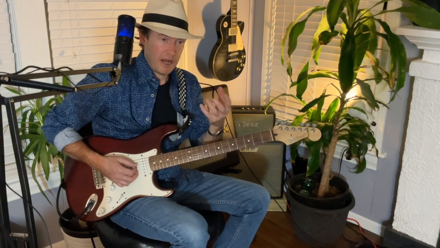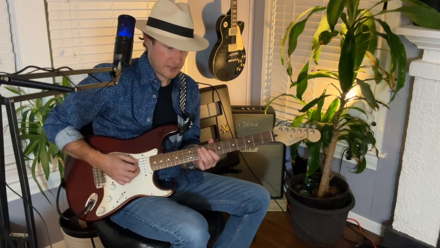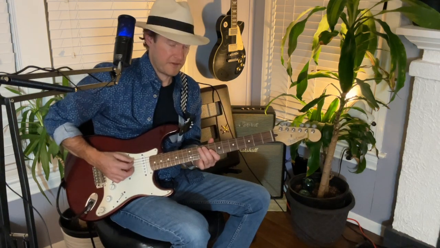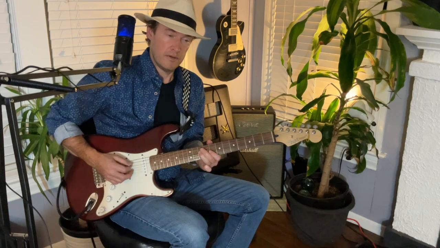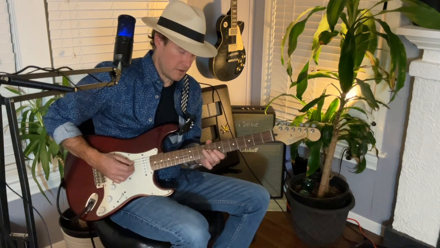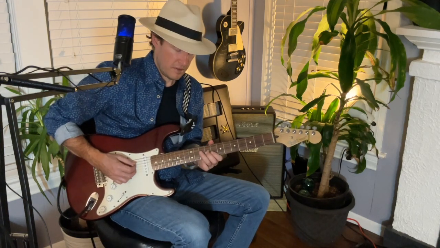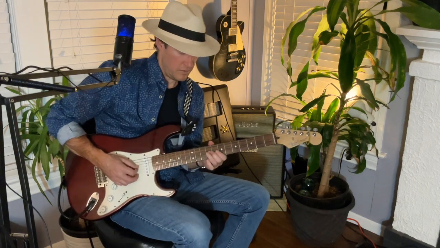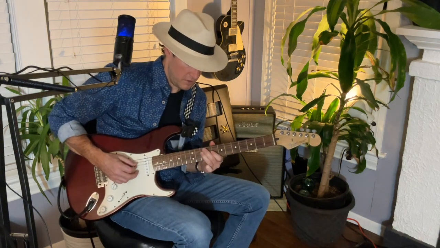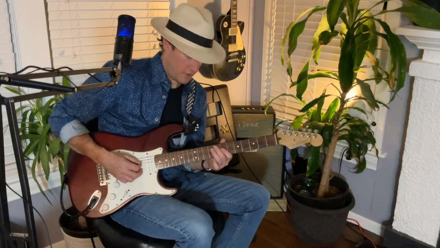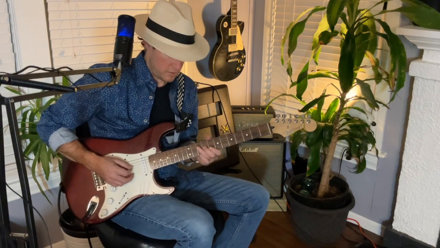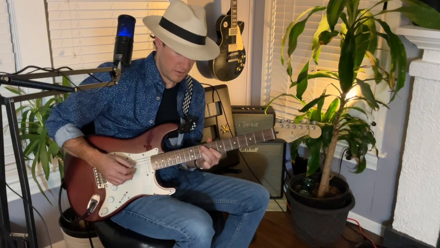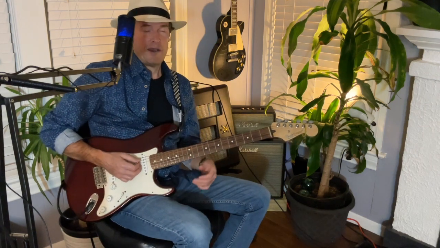Now, notice how I'm describing how to play the lick. I'm talking in terms of the interval. We start with the 5-1 to the 3. Then I might say we go to the 2-1 to resolve it. To the 6, to the 1. See how I explained that lick?